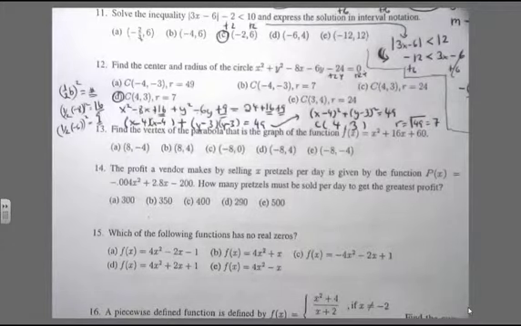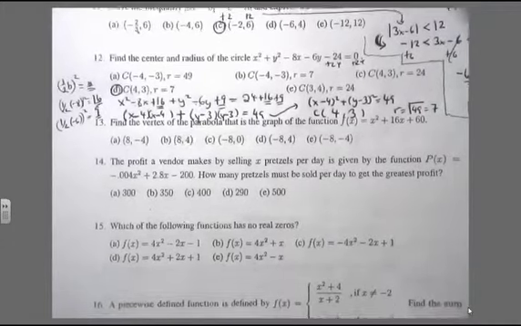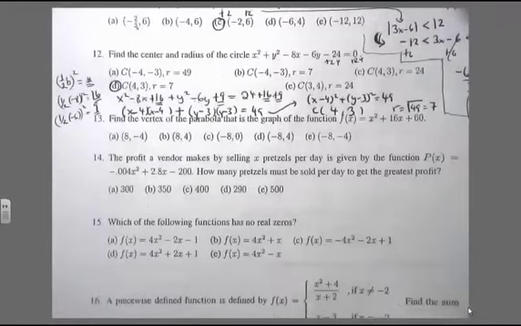Let's read the next question. Again, as I'm doing this stuff, you should also be taking notes on not just how to do it, but what formula am I using? This was complete the square.